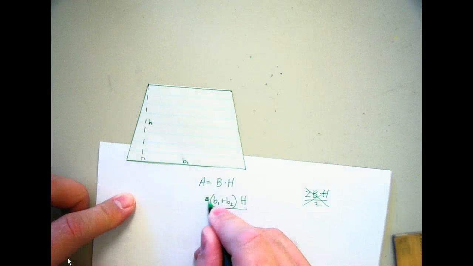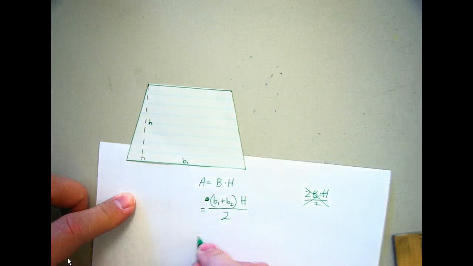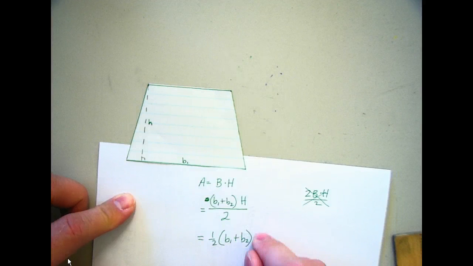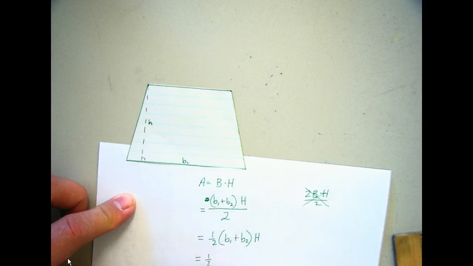Now the other way we write that is 1/2 times base 1 plus base 2, all times h, or 1/2 h times base 1 plus base 2. So usually you'd see it like that.